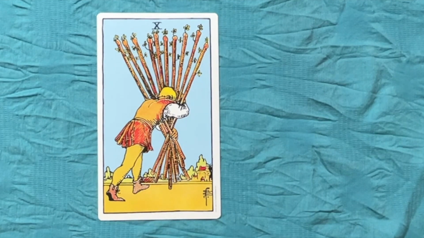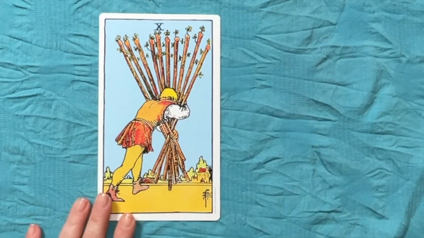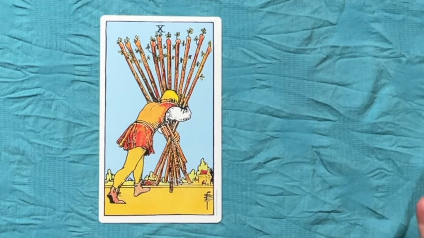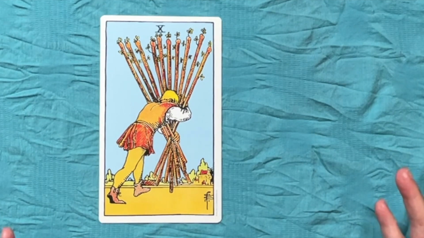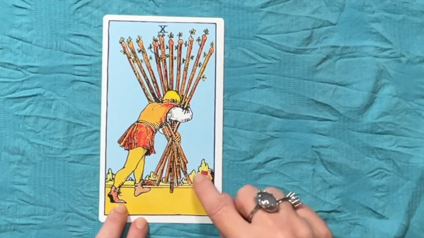Looking at that bundle and the way this man is carrying the wands, you need to work out what's important. It's no good trying to carry all 10 wands at once, because it's not going to be possible. You'll end up dropping them all, particularly the way you're carrying them. You need to work out what's important and carry that. The house down here represents the goal that you're trying to achieve.